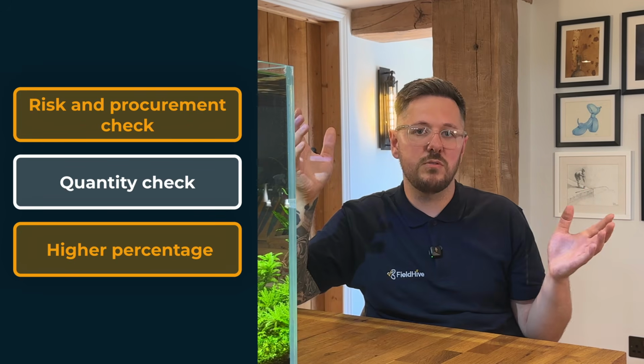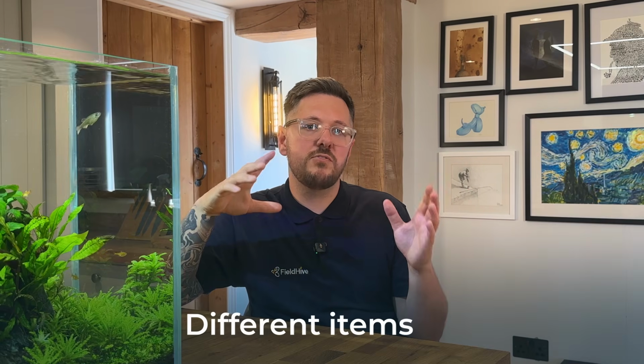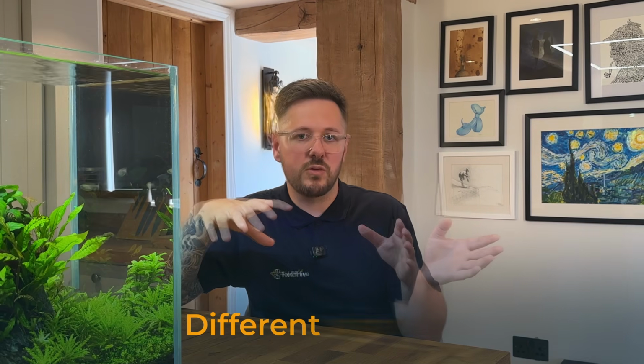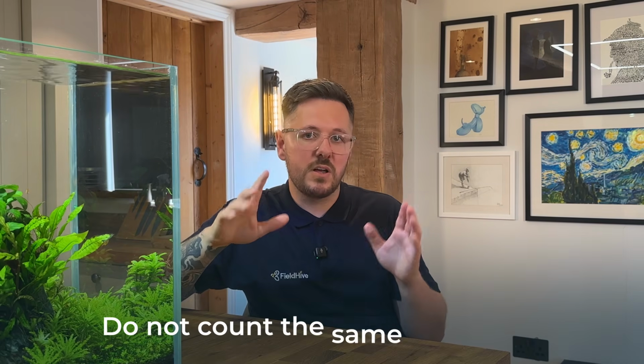So the final total still makes sense. Different items create different work, risk and cash values. They should not automatically receive the same percentage. There is another check that matters just as much. Do not count the same cost twice.